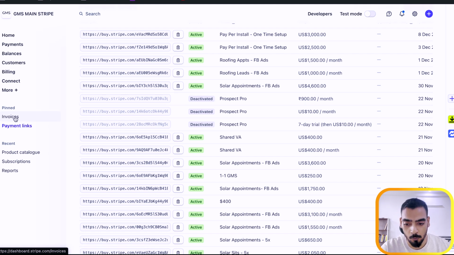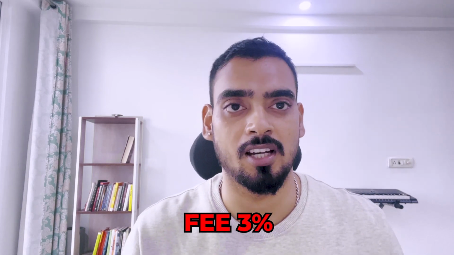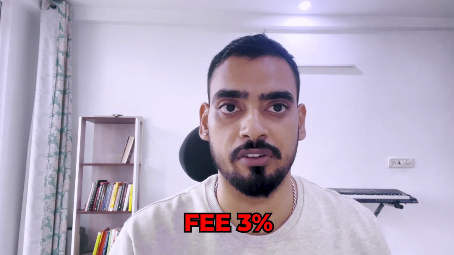You can read invoices, see the billing, customers, balances, and the payout in Stripe takes about 5 to 7 days. But I think it's very seamless and smooth. The Stripe fee is somewhere around 3%, a flat fee of 3% on every international transaction. So I think you should be able to cover that. That's pretty much standard across all the other payment platforms.